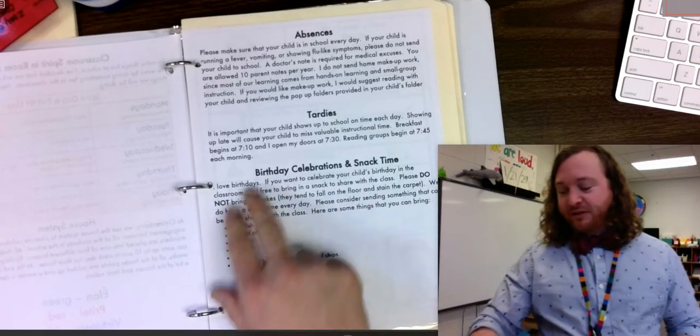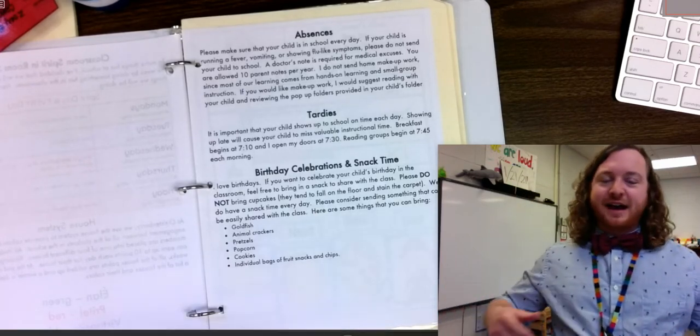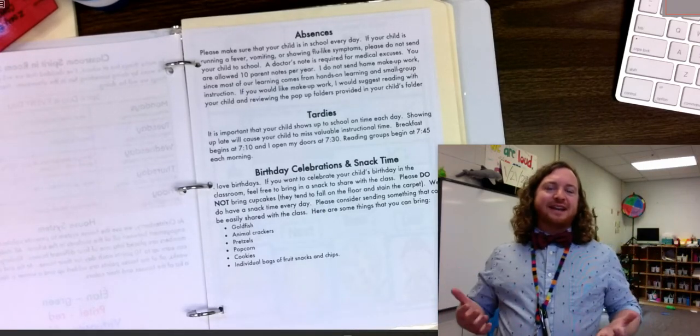And then last, birthday celebrations and snack time. I love singing happy birthday to my kids. I do it all the time. If you want to bring in snacks, I totally do not allow cupcakes or cake. No, those are horrible ideas for kindergartners. They don't know how to control themselves with cupcakes.